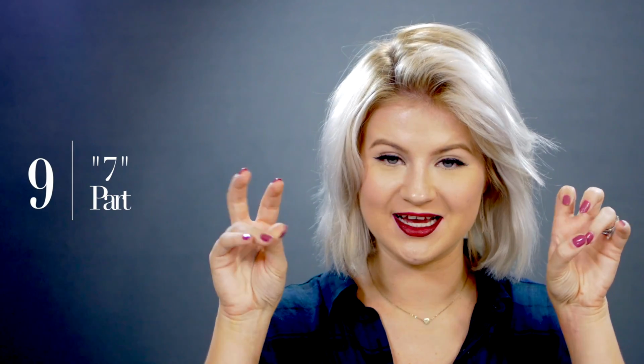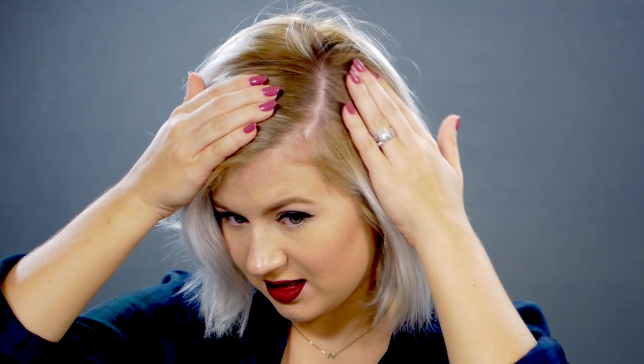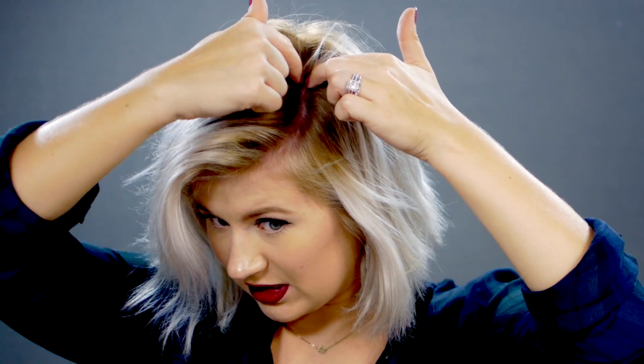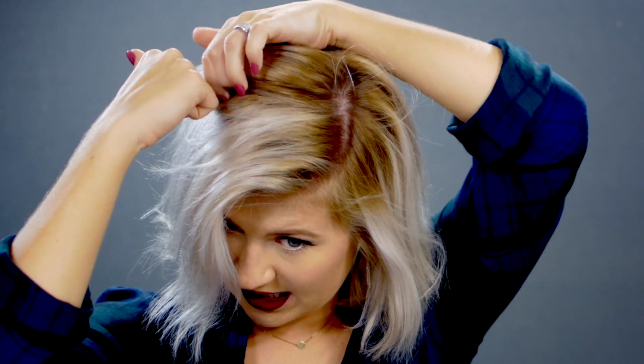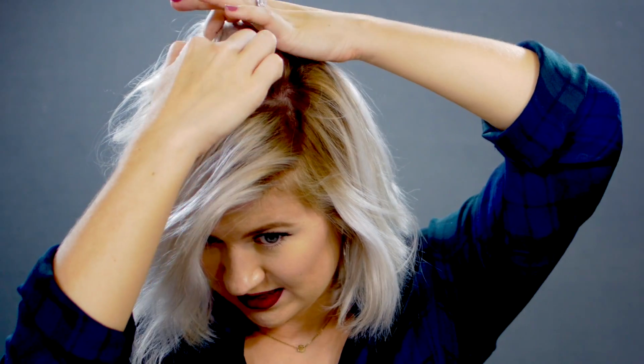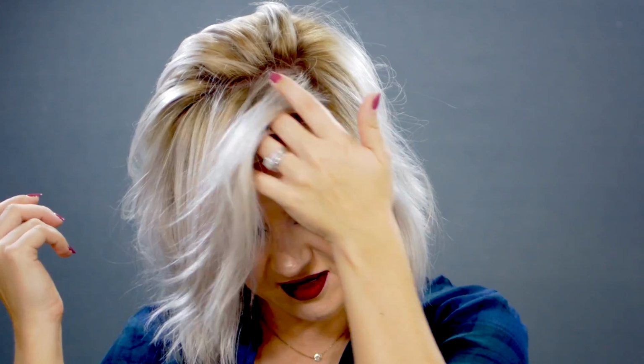All right, so the next part is what I like to call the number 7 part, because you're literally creating a number 7 in your hairline. So what I do is I take a deeper side, doesn't matter which side you go, and then I take it about 3/4 of the way in, and then from there I'm gonna do it straight across to the other side, creating a number 7. And then taking that hair, I'm taking it towards the back of my head. And this just gives more volume to my crown, and it does something different to the side.